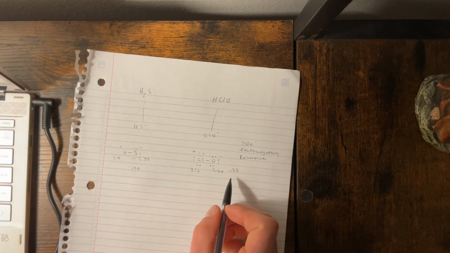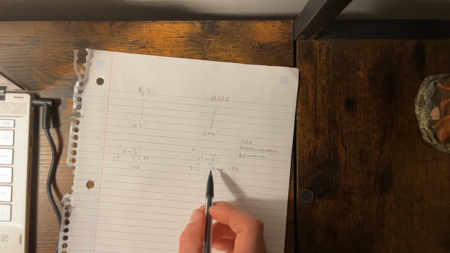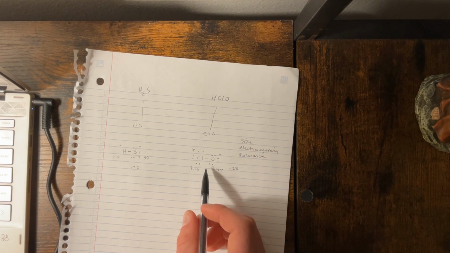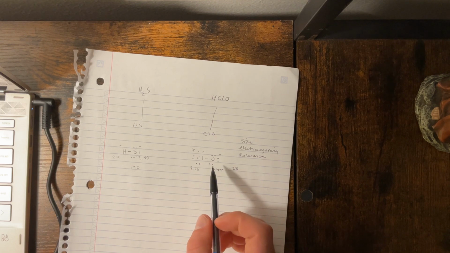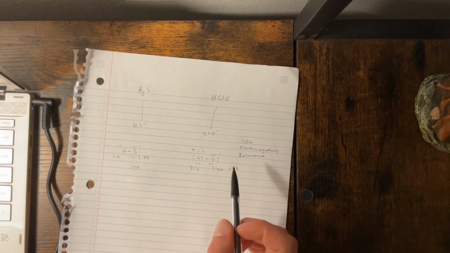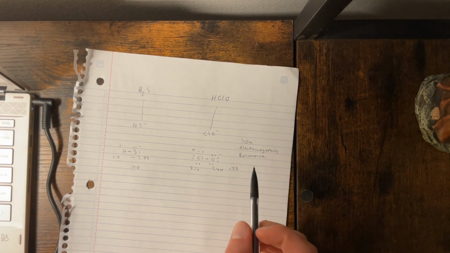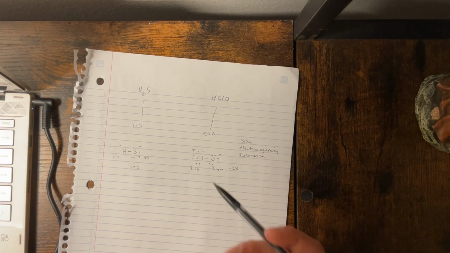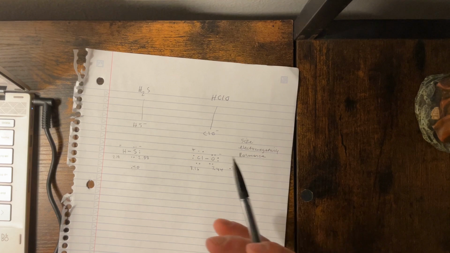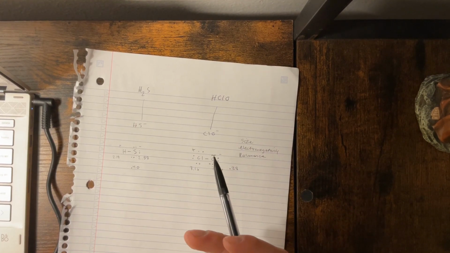So the less difference in electronegativity, basically we have a stronger pull of electronegativity from Cl than we do from S, therefore making it a smaller molecule. So as far as size goes, we know that HS is going to be bigger because ClO is basically being pulled smaller, if that makes sense.